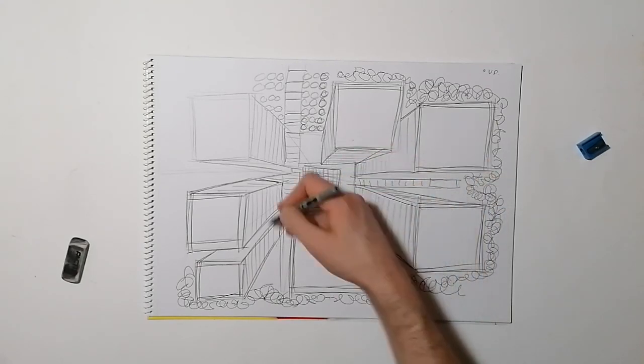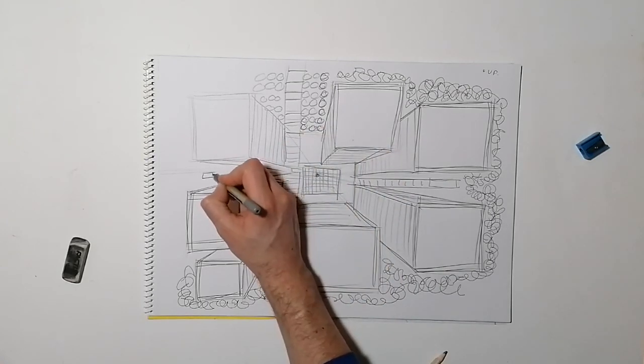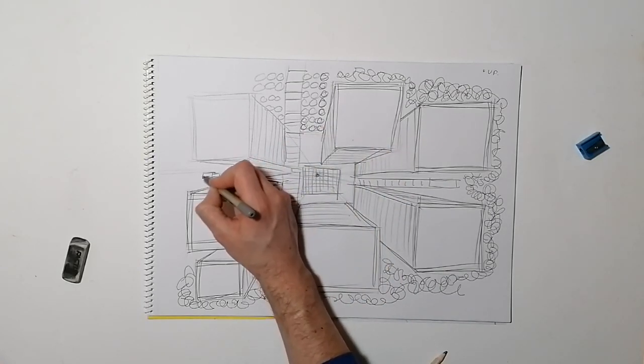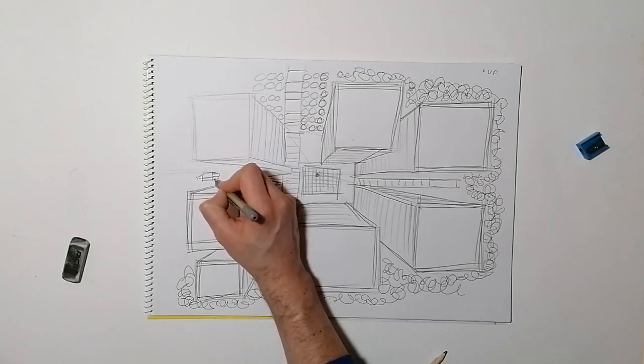You can put people into it. You can put cars into it. Stuff like, what would a car look like from a bird's eye view? Things like that. So add it and make it your own.